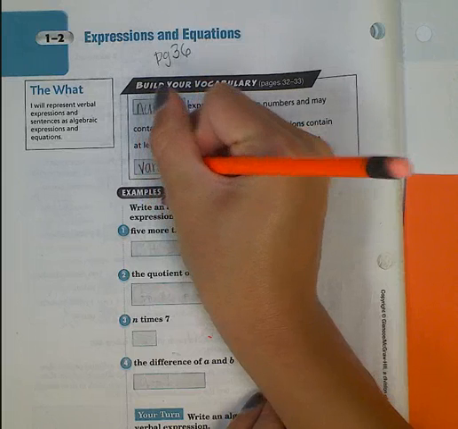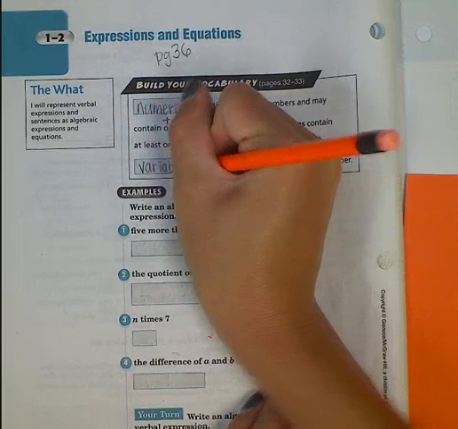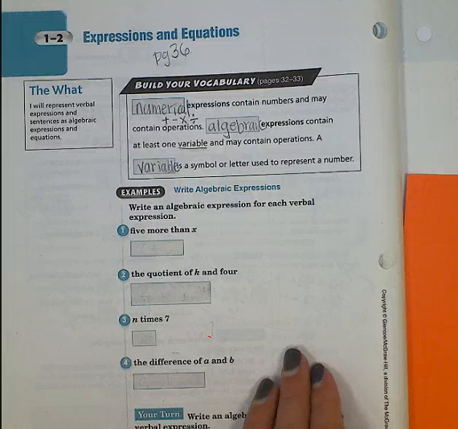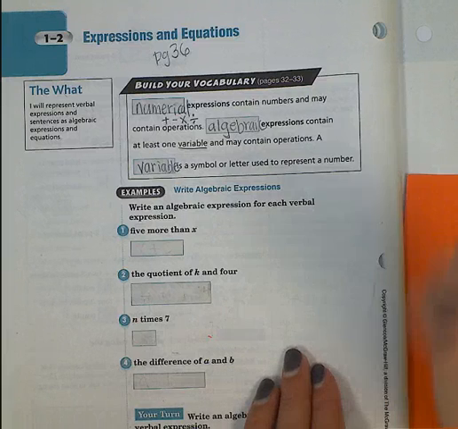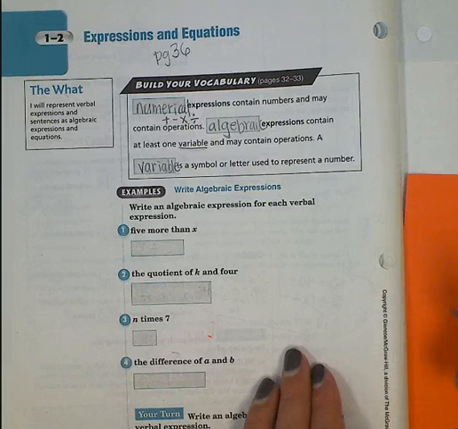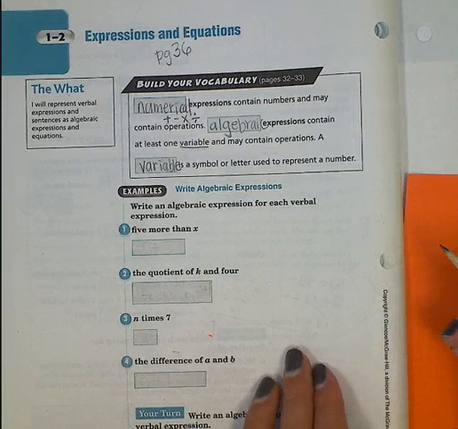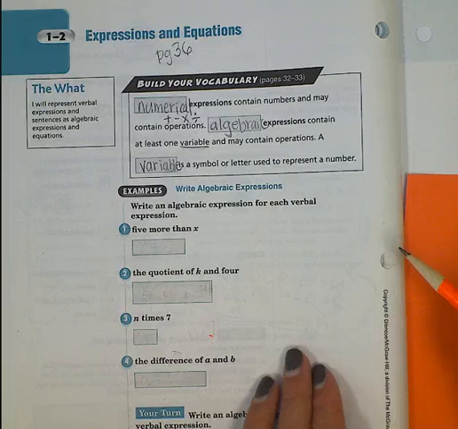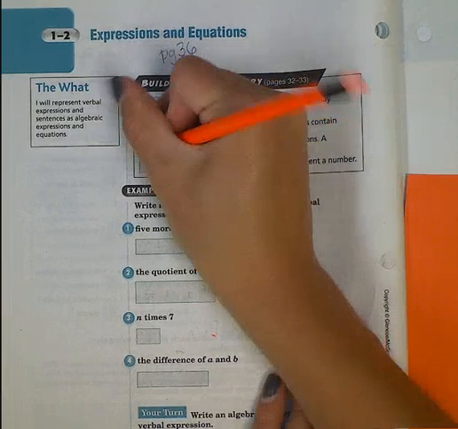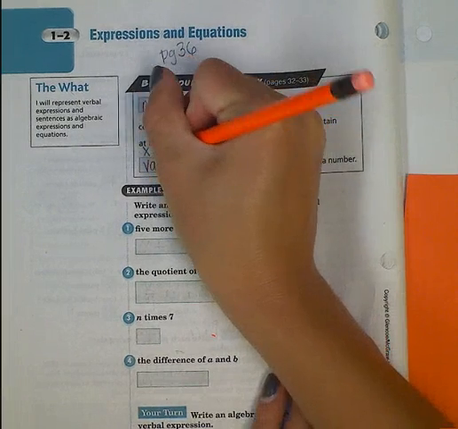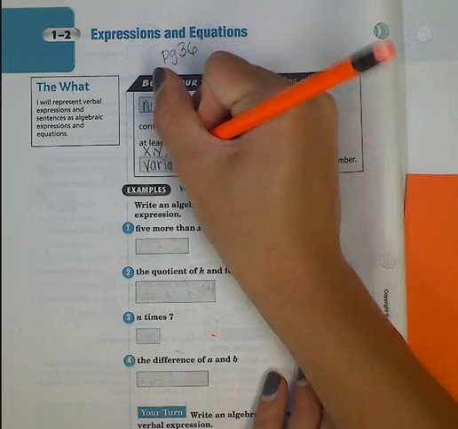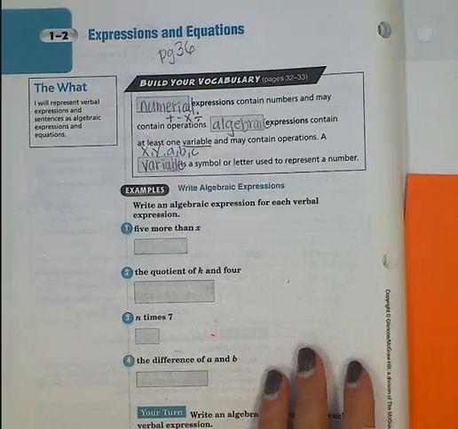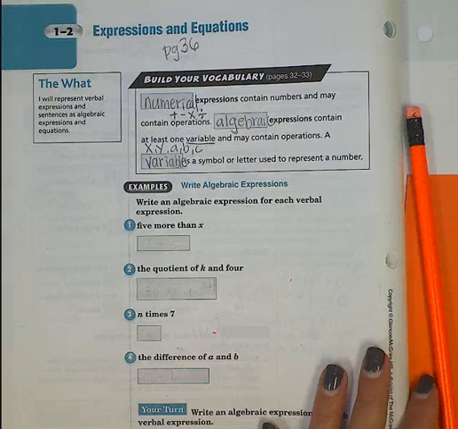That's the next thing we're going to define. A variable is a symbol or letter used to represent a number. So, a lot of times in math, we like to talk about x. X is a variable. Y is a variable. What else is a variable? Things like A, B, C. Those are all examples of variables.